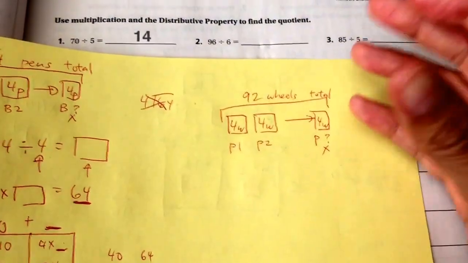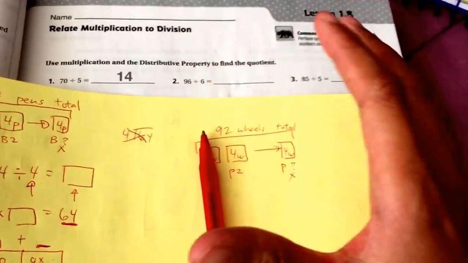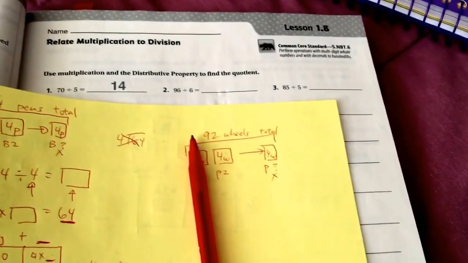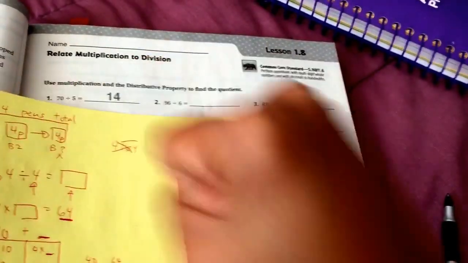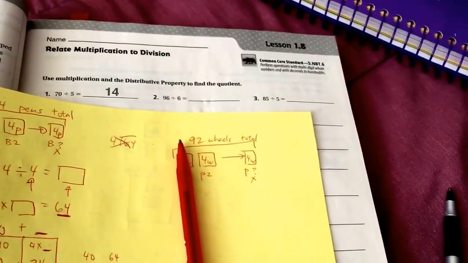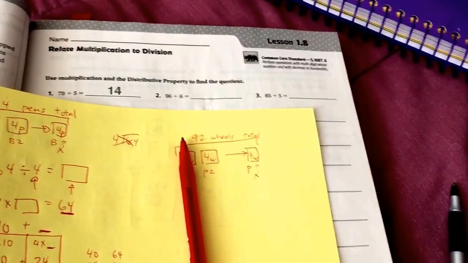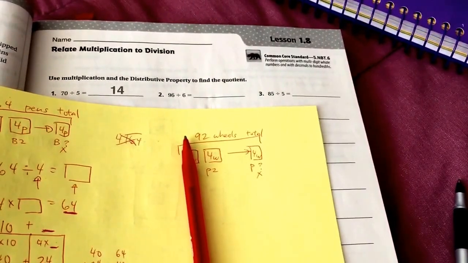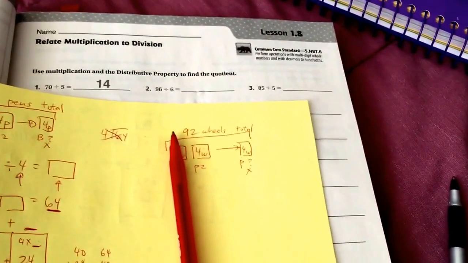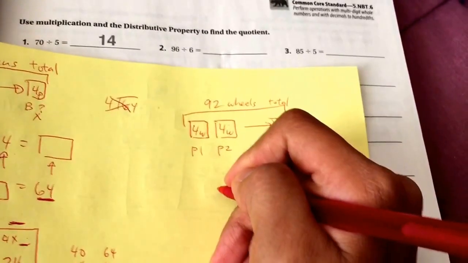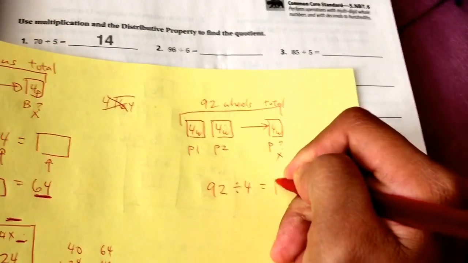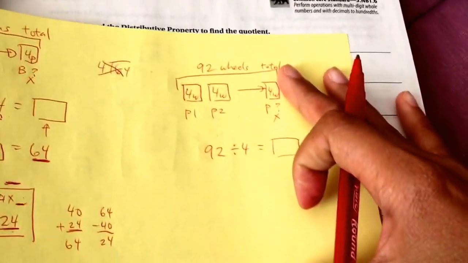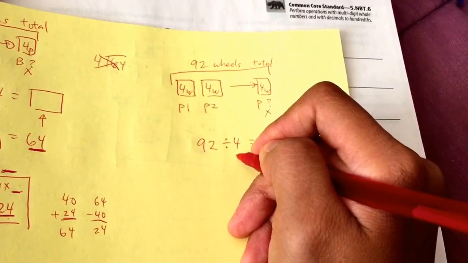And so what this company is doing is they have 92 wheels that they're selling. And they took 4 wheels at a time. Minus 4, put in one package. Minus 4, put in one package. And you can subtract 92 minus 4, minus 4, minus 4, minus 4, until you get to 0. And you can count how many times you subtracted 4. Or repeated subtraction is 92 divided by 4. Now keep in mind we're using the distributive property, so we're going to turn this into a multiplication statement.